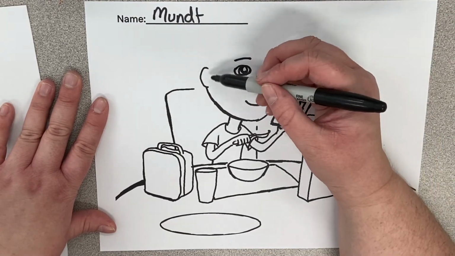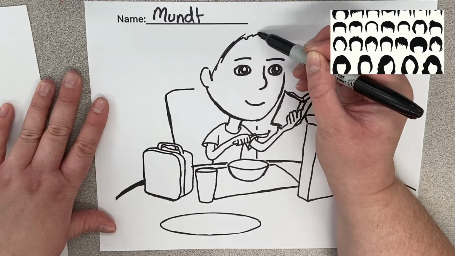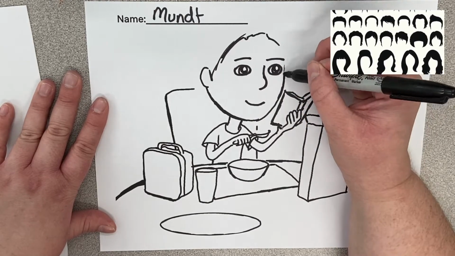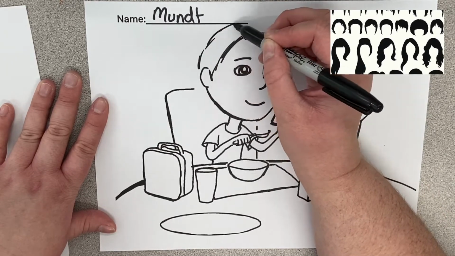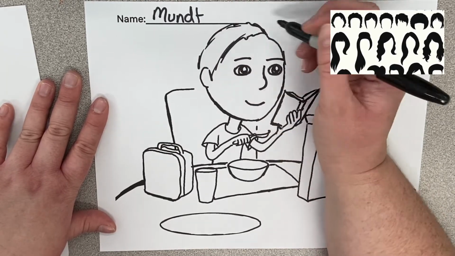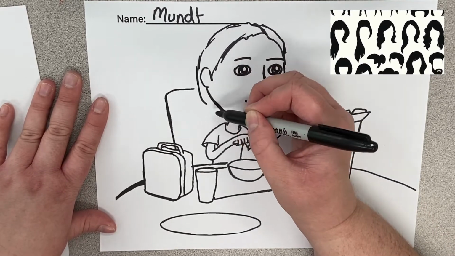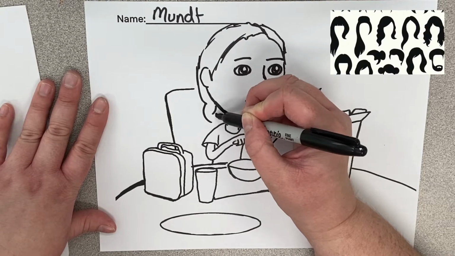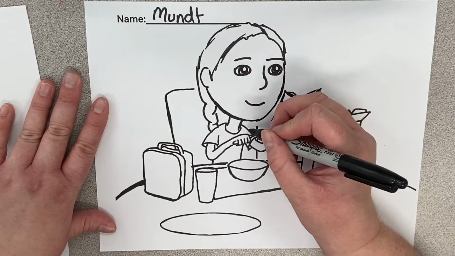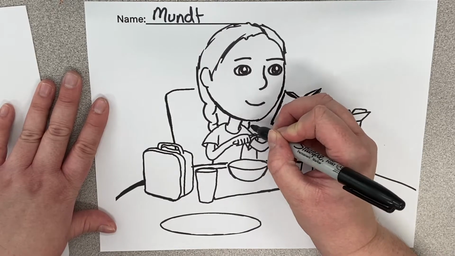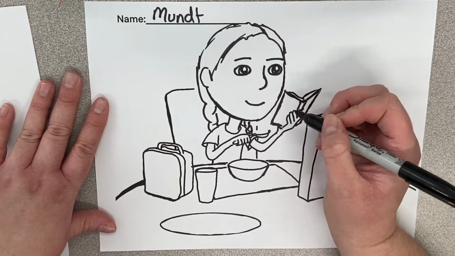To create the hair, you want to think about what your hair looks like. How long is your hair? Is it medium length? Is it short? Is it long? How do you wear your hair? I'm going to draw mine where I'm wearing braids because it's been really hot in Texas and I've been putting my hair up in braids. So I start by making some curved lines and then I bring my hair going down on both sides because I have my hair in two braids.